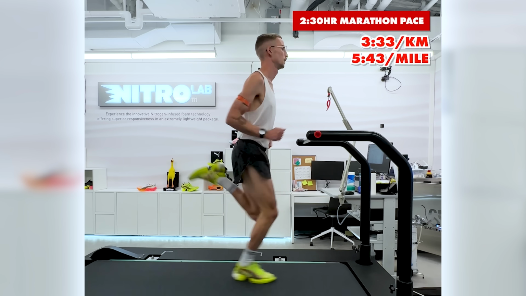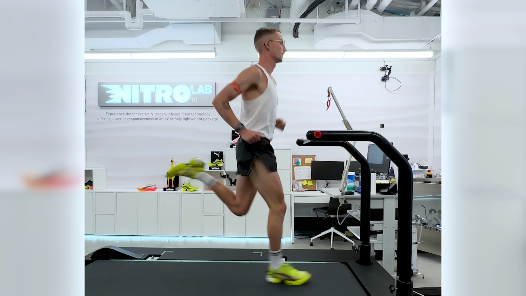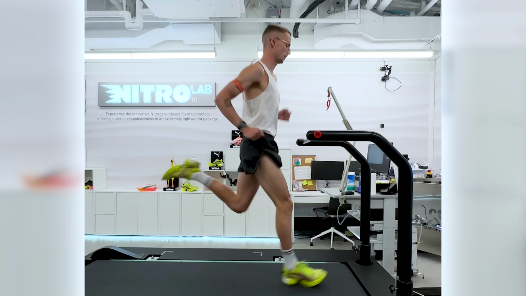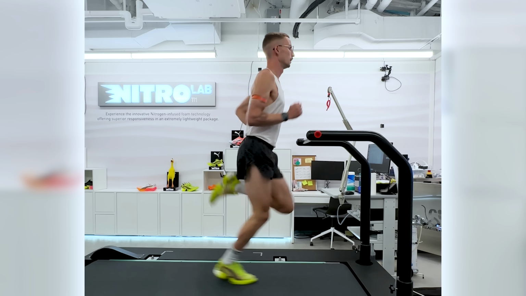Today I want to analyse a few aspects of his running form in detail to learn how he maintains such good form across different paces.